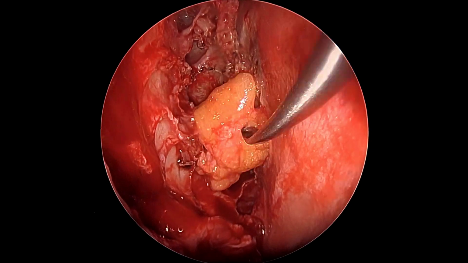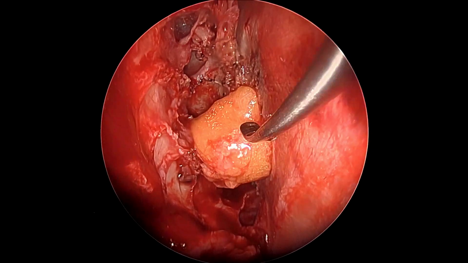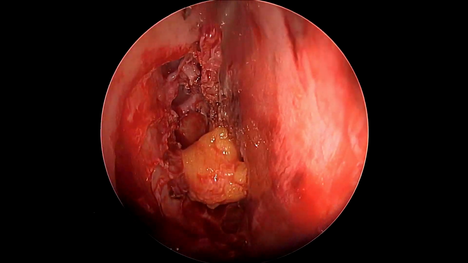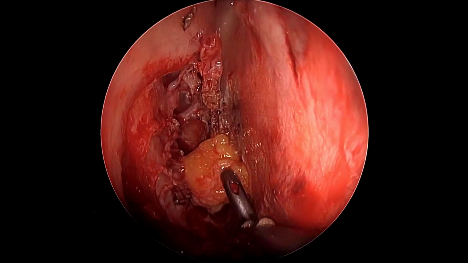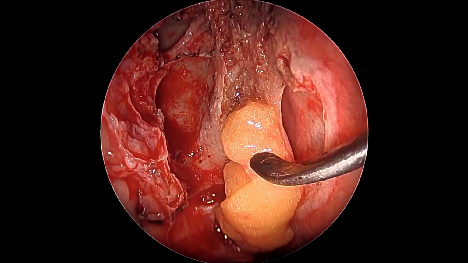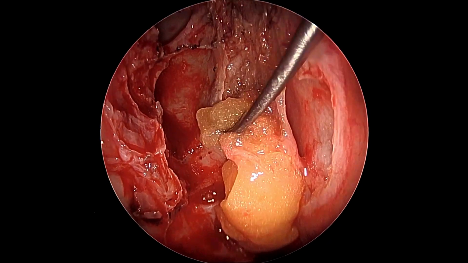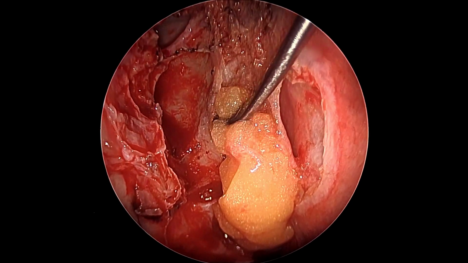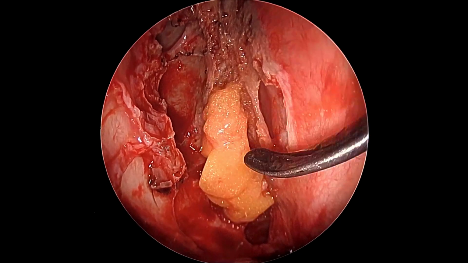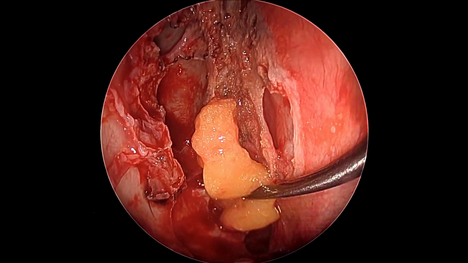We do not want to shove this fat up into the brain. That is not the goal. So it must be done gradually and progressively. Having a little larger than required fat is better than having a smaller one. The smaller fat can get lost. Larger ones, even if it's a little too large, can later be trimmed while being attached inside the defect.